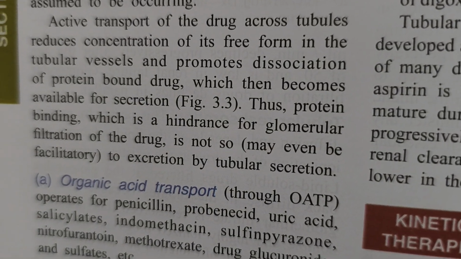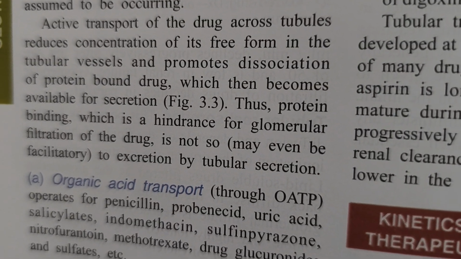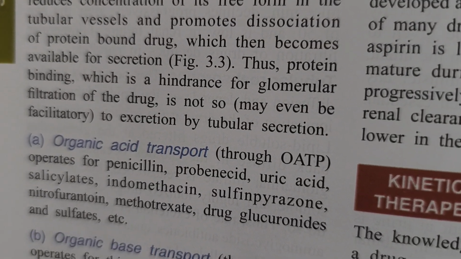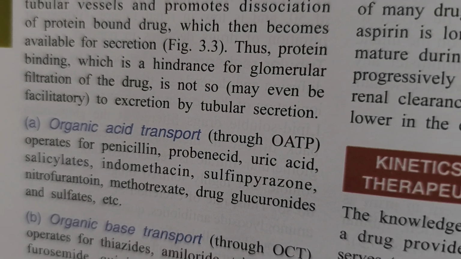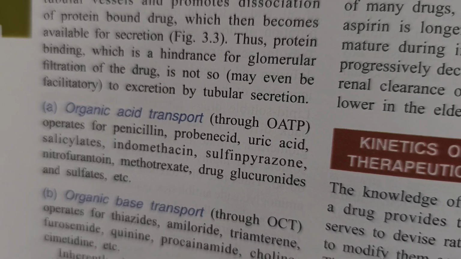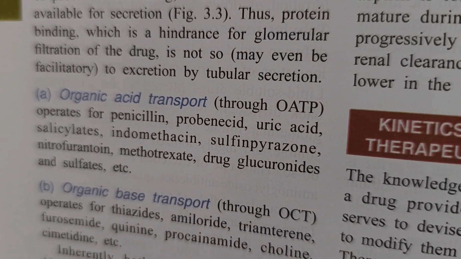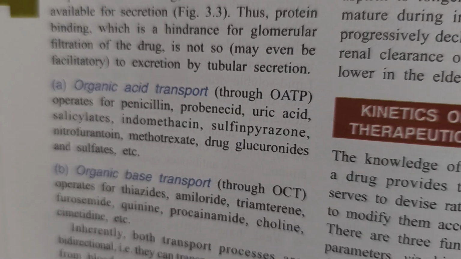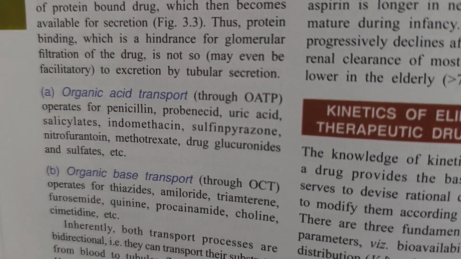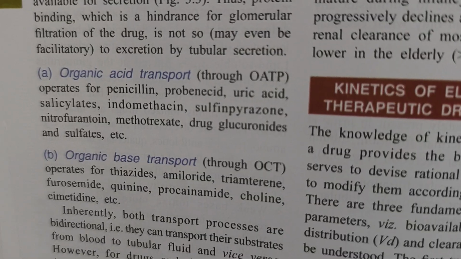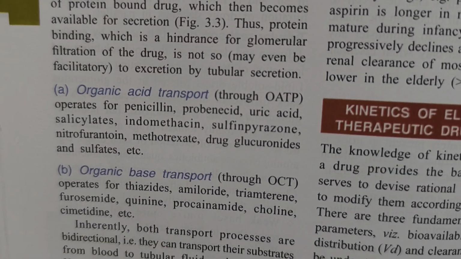Active transport of a drug across the tubule reduces the concentration of its free form in the peritubular vessels and promotes the dissociation of protein-bound drug, which then becomes available for secretion. Thus, protein binding, which is a hindrance for glomerular filtration of the drug, is not so, and may even be facilitatory to excretion by tubular secretion.